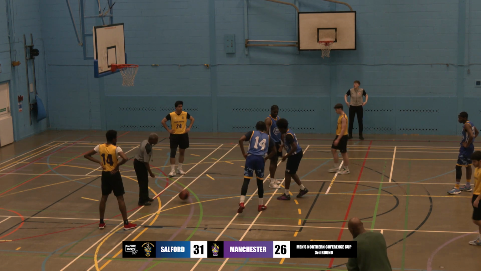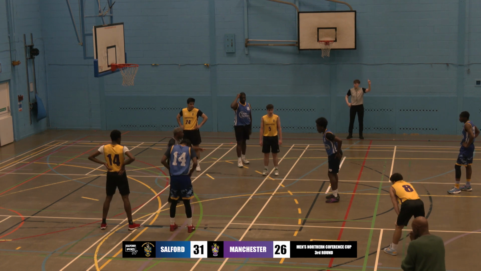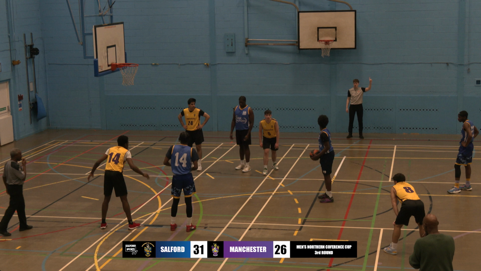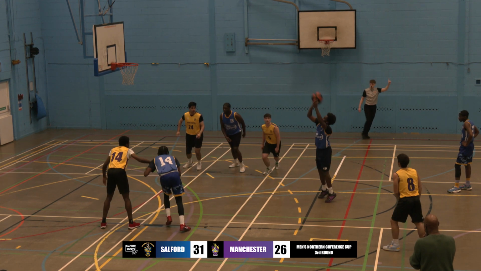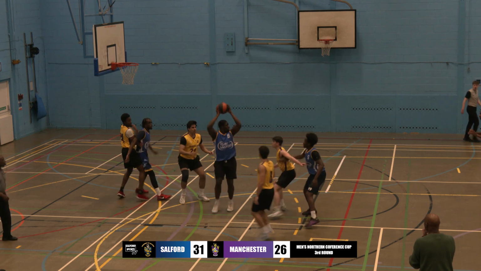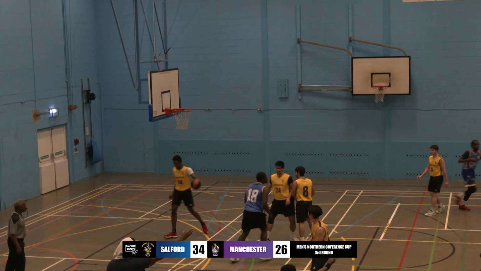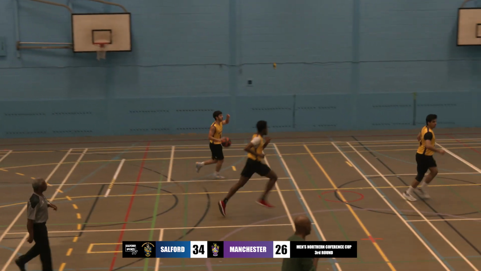First shot is no good. Second one comes in from Brafer. That one's no good as well, but rebound grab by Uchegbu, out to Sam for 3. And it's good! Mo Sam from downtown, Salford lead by 8.